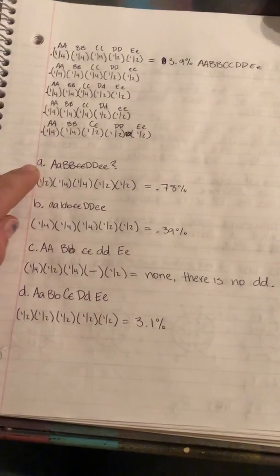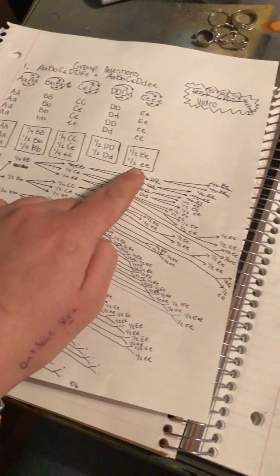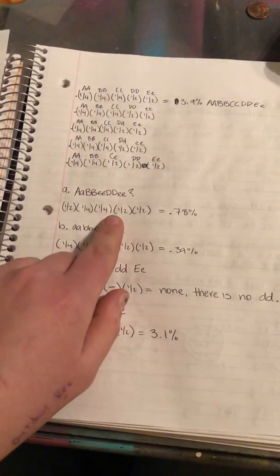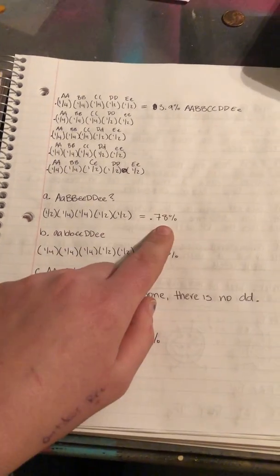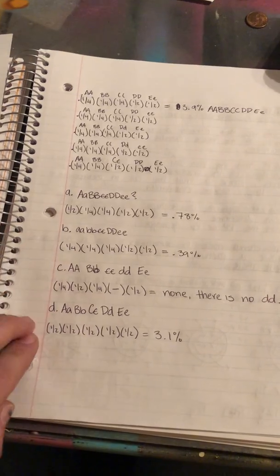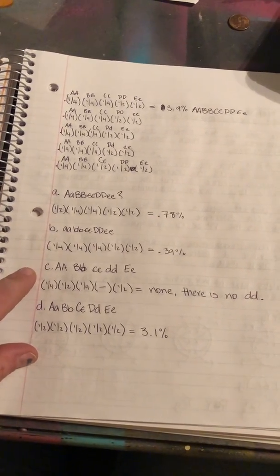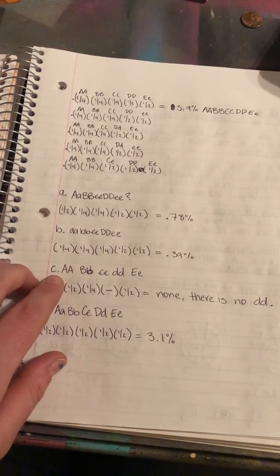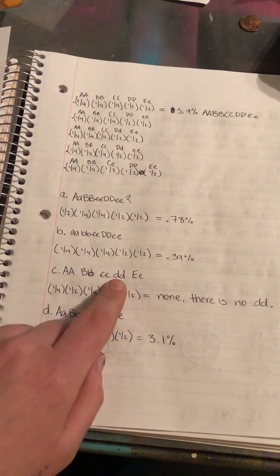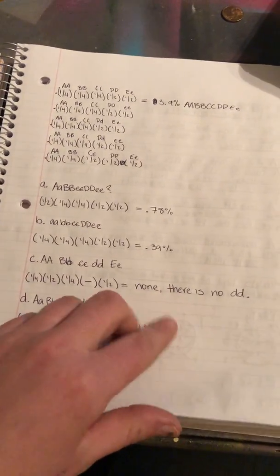genotype, and so I just took this genotype, found all of the ones over here, and then took the percentages, or the fractions, or the ratios, and then I found the percentage. That's what I did for each of the rest of the ones. For letter C, it asks for all of these ones, but for this one, it didn't have that over here, and so you couldn't do it. So there is no.